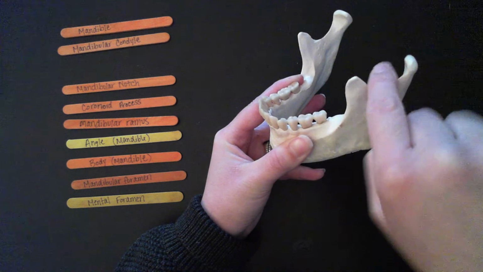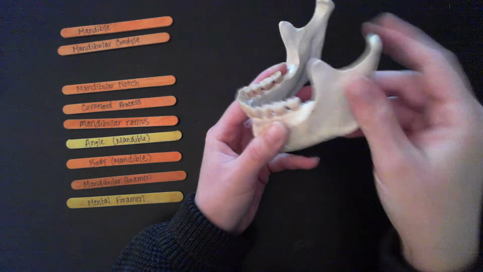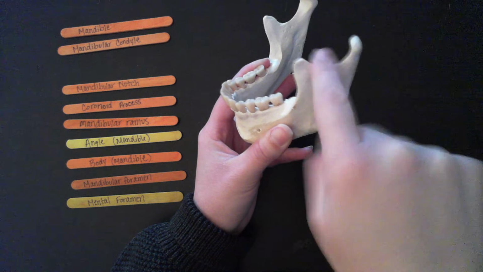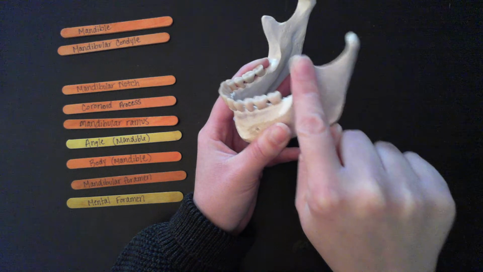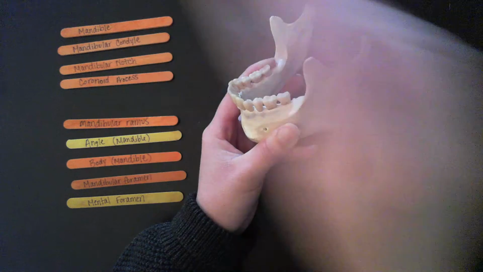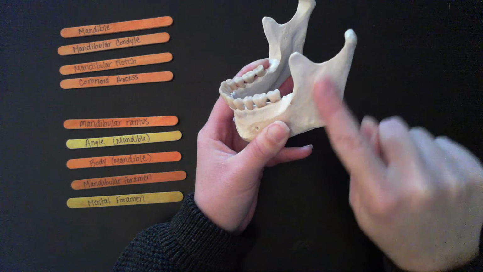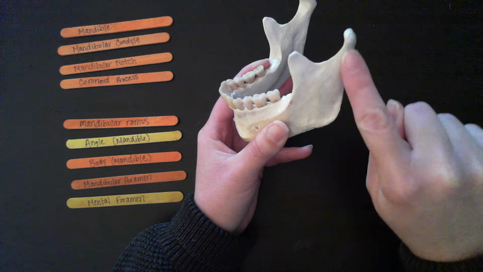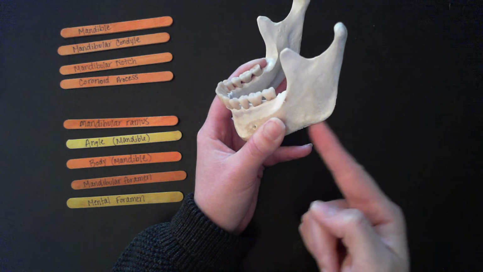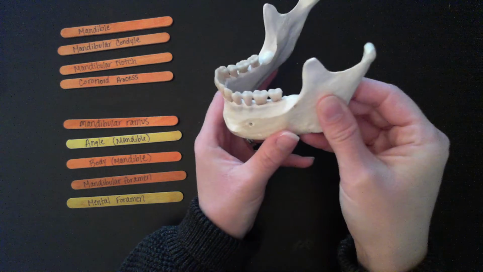You then see this kind of scoop that's been taken out of the mandible. This is our mandibular notch, so I like to think of a notch as a scoop. So this is our mandibular notch. And then this extension here is our coronoid process. Off of where the condyles are, you have the ramus. Ramus is kind of like an arm. You have the angle here where it turns direction. And you have the body, which is like the chin.